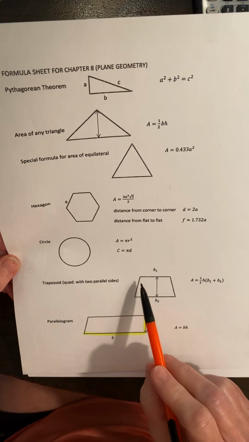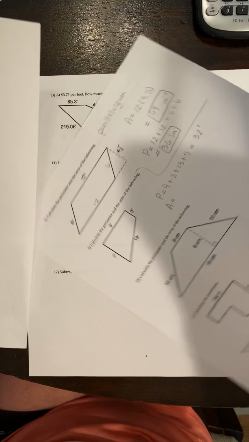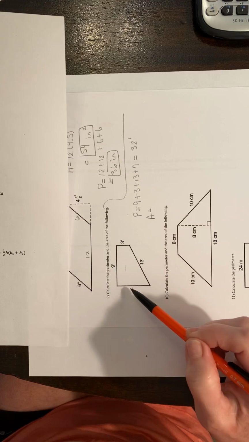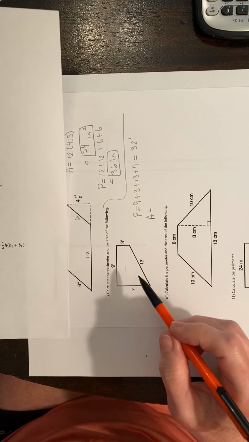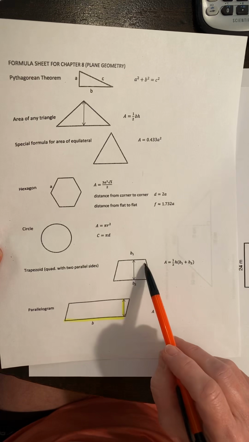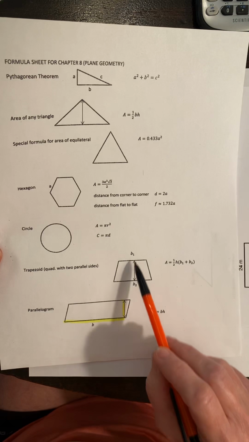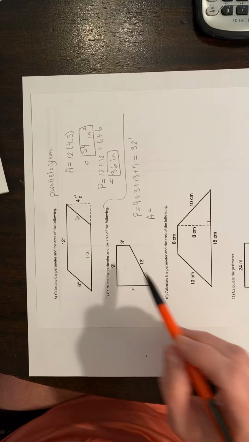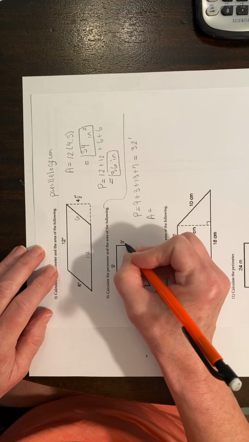I've got a figure that has two parallel sides. Well, if I flip this over, I have two parallel sides. This is a trapezoid, okay? And for a trapezoid, we add the two bases. Those are the parallel sides. Put that in parentheses. The height is measured straight up and down between the bases, and then we multiply by a half. So if we look here, one of my bases is 7, one is 3.